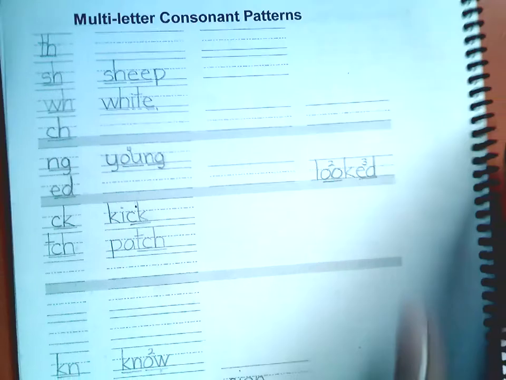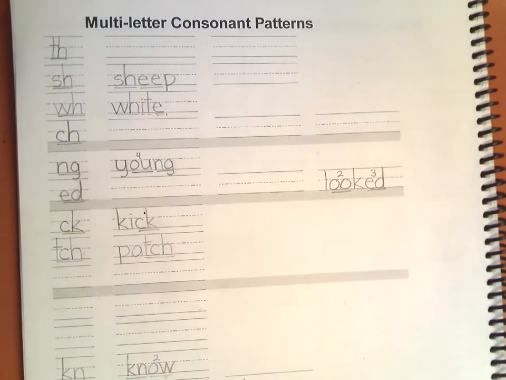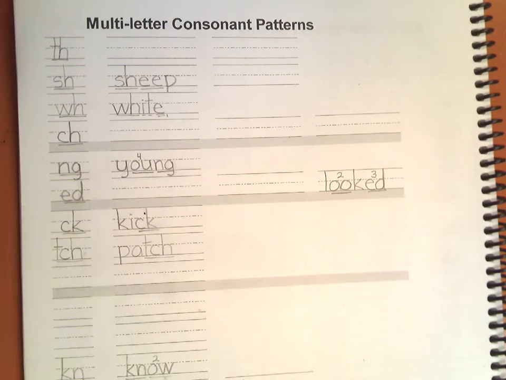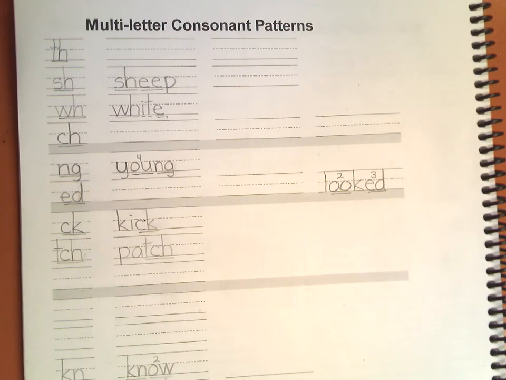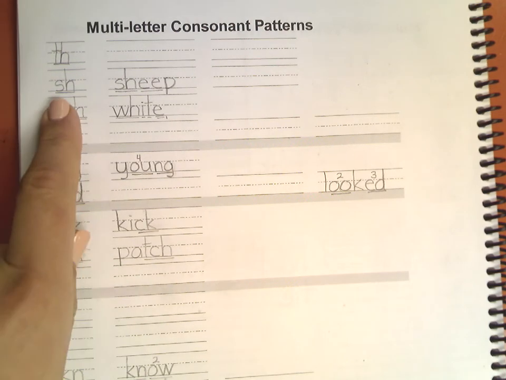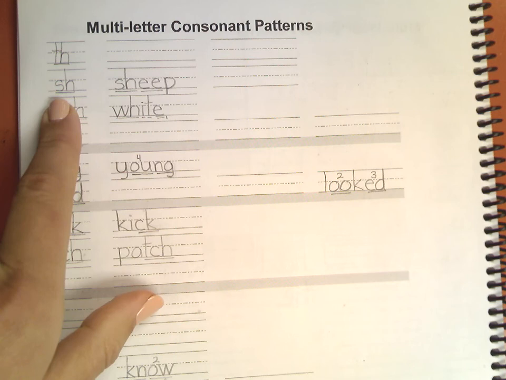All right, let's go to page 6. Page 6. All right, so what do we have on page 6? Good, it's our multi-letter consonant patterns. So that just means a phonogram that's more than one letter that makes a consonant sound. All right, so for this one, what's this phonogram, class? Say the whole name.